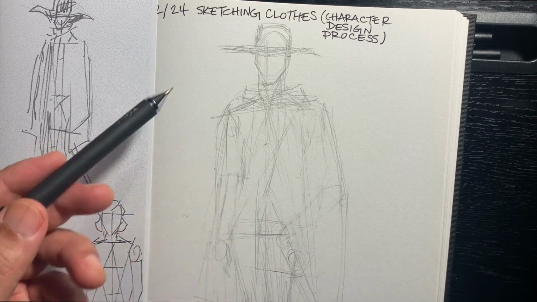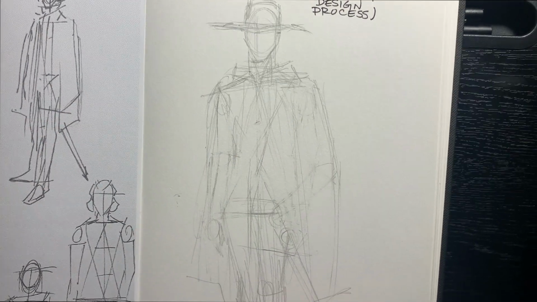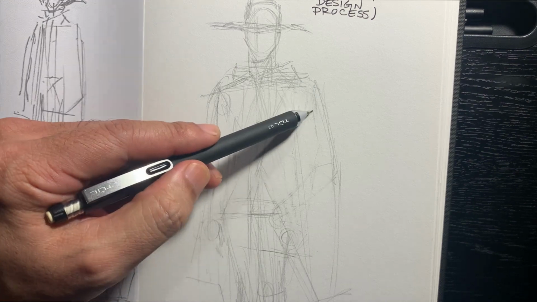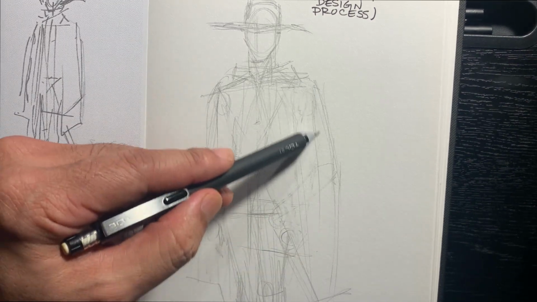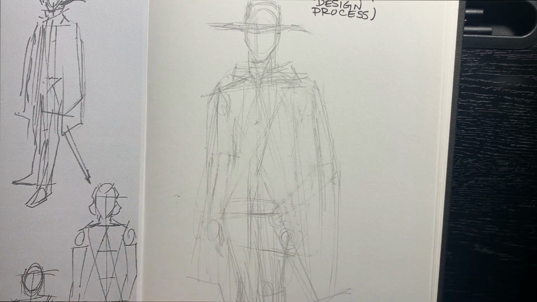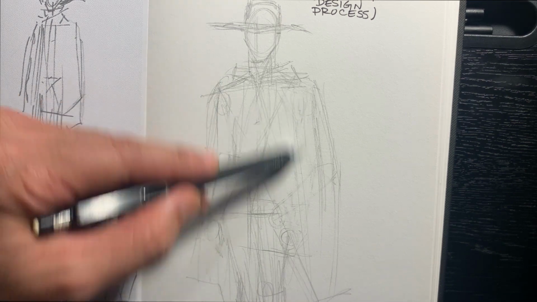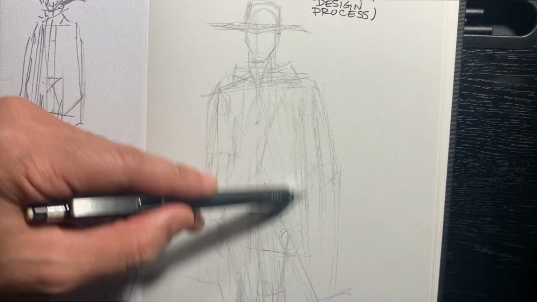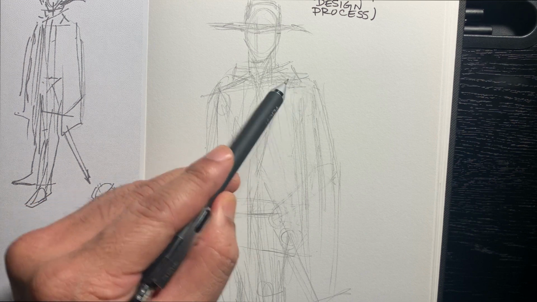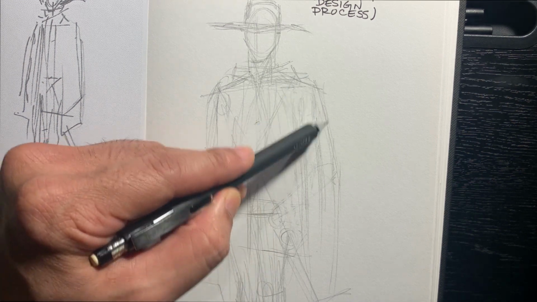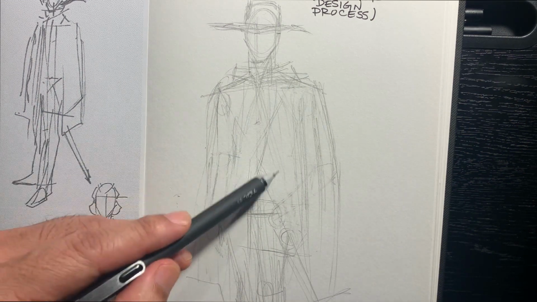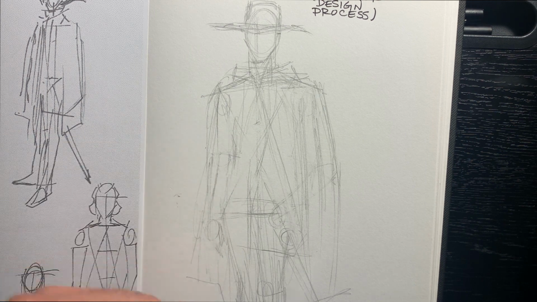As far as folds and wrinkles, cloaks tend to have this where it comes from the shoulder, the gravity.